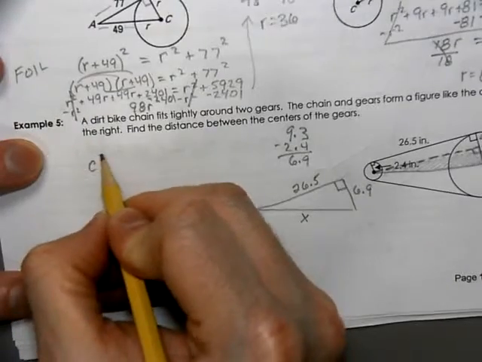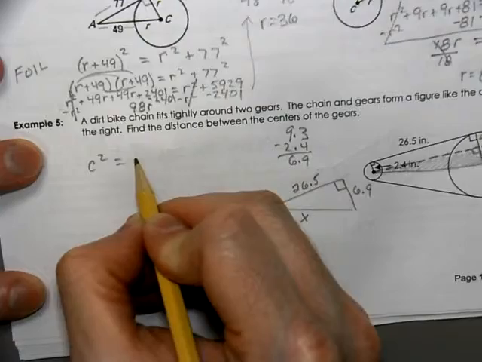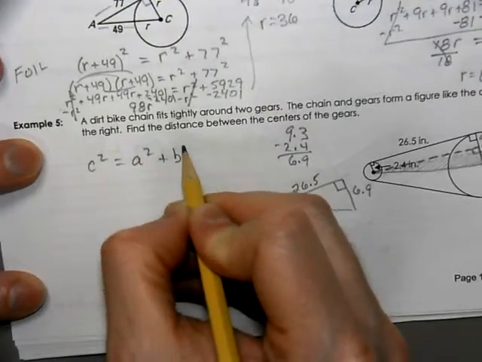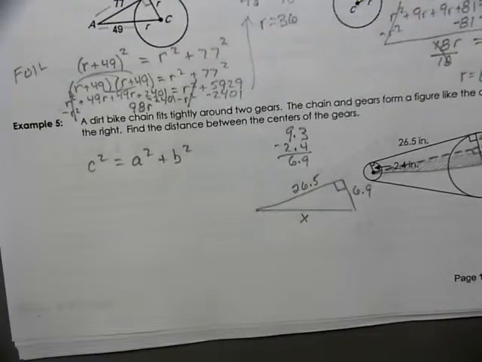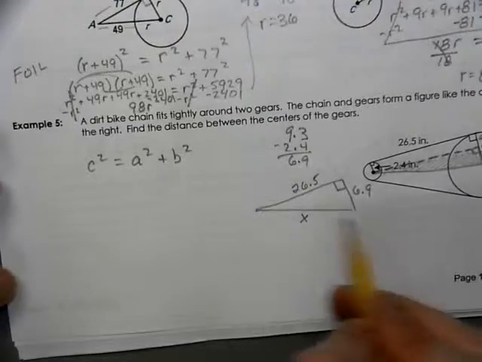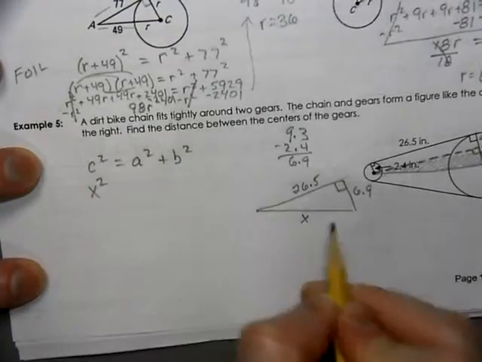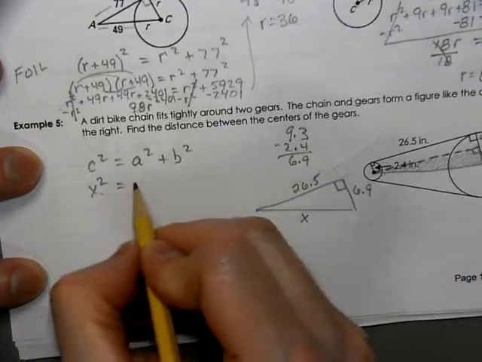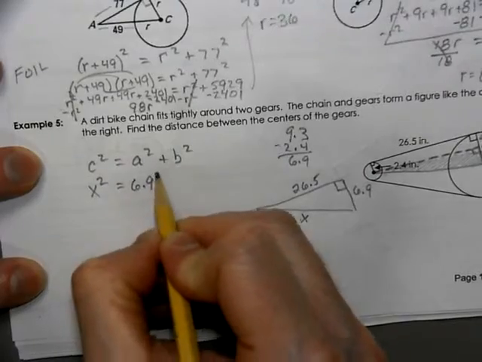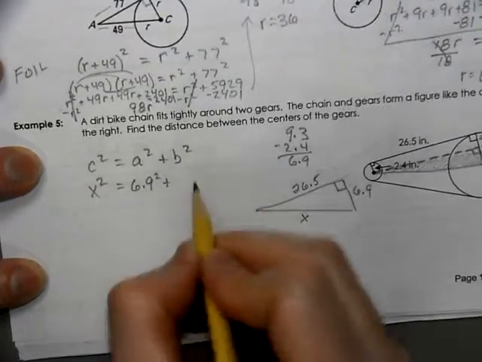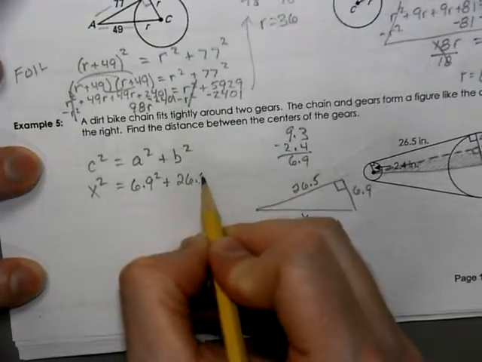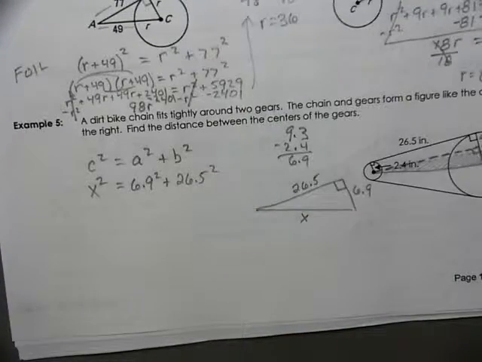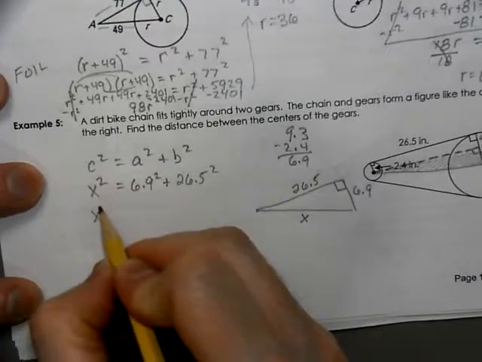So we know that we use c squared equals a squared plus b squared. Could also call that hypotenuse squared equals leg squared plus leg squared. The c squared is our x, because that's our hypotenuse. It's across from the 90. The a is the 6.9 squared. The b is the 26.5 squared.